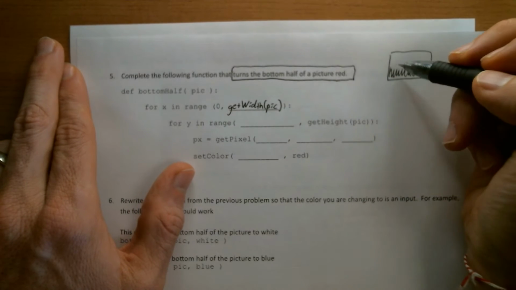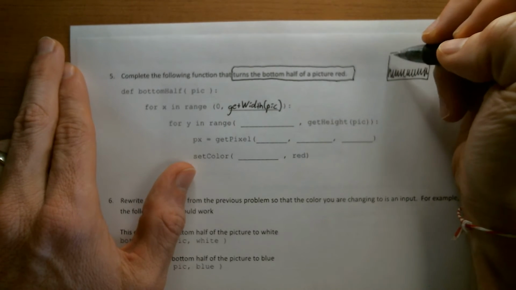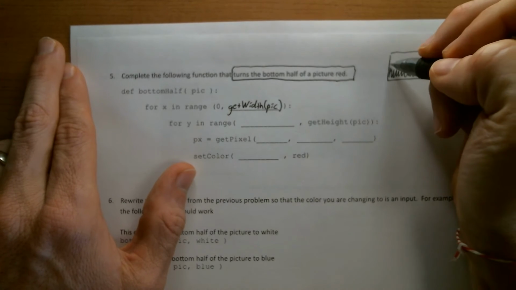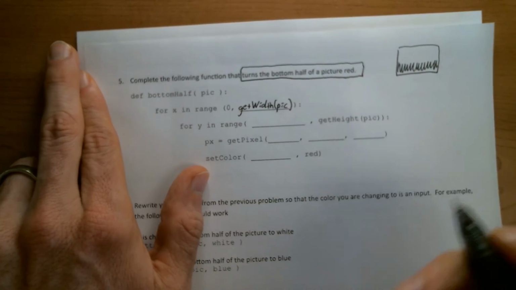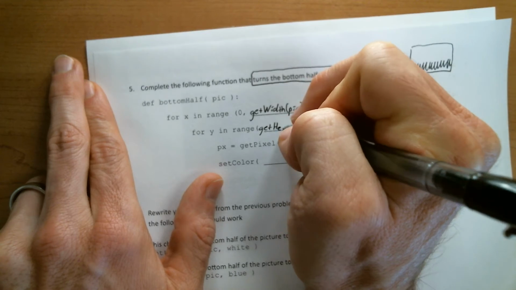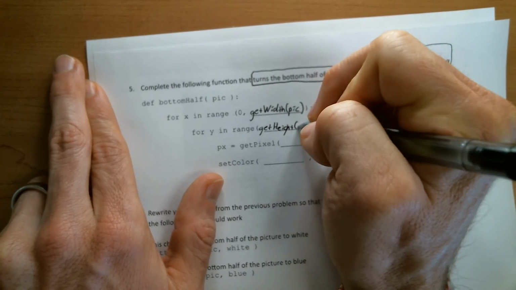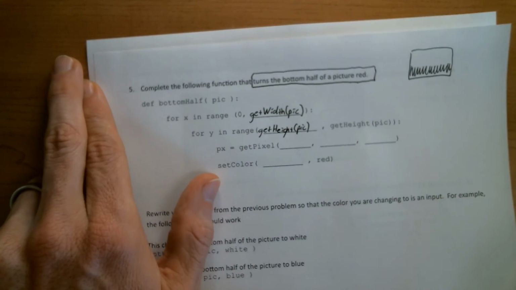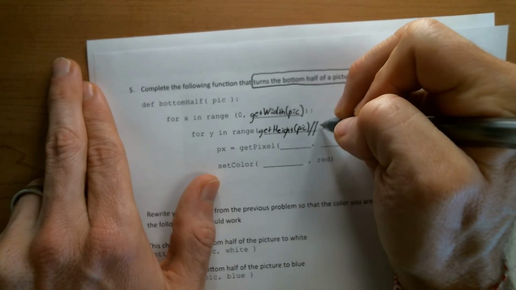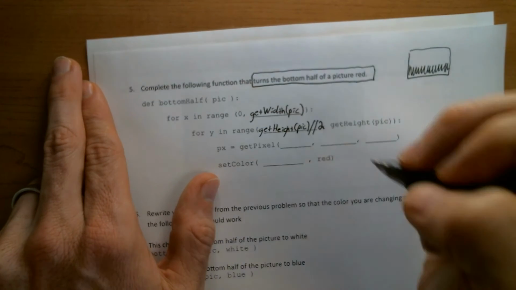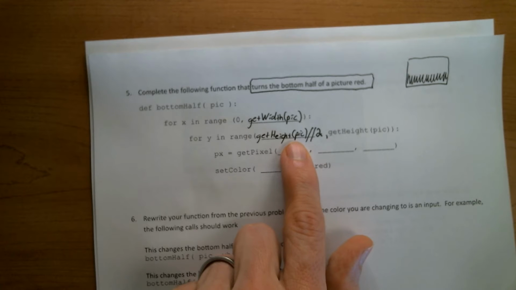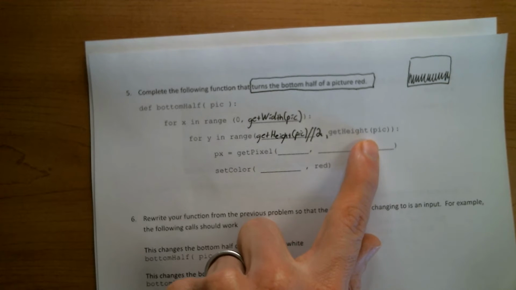Now, to get the bottom half, we don't want to start at 0. We do want to go to get height because it's going to the bottom, but we want to start halfway through. The way we can do that is we can say get height of pick, but then instead of using the full height, we're going to divide that and do integer division. So that's 2 division signs by 2. That says we'll start halfway down and then go to the bottom.